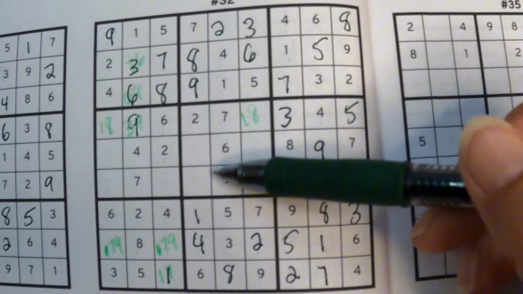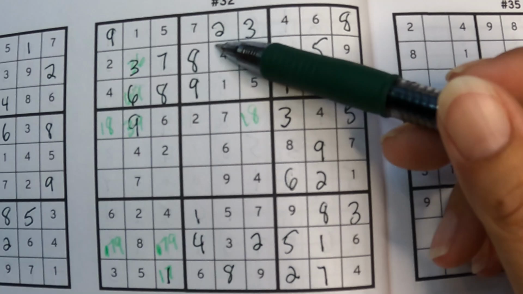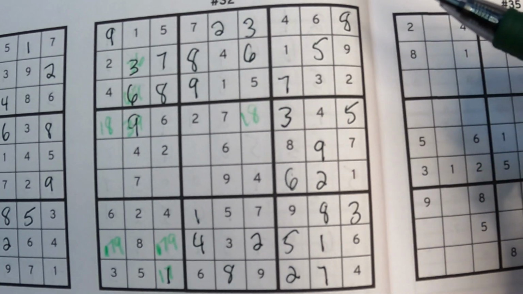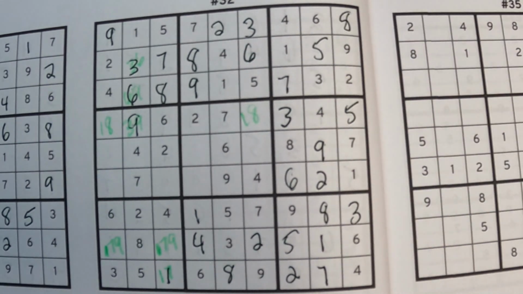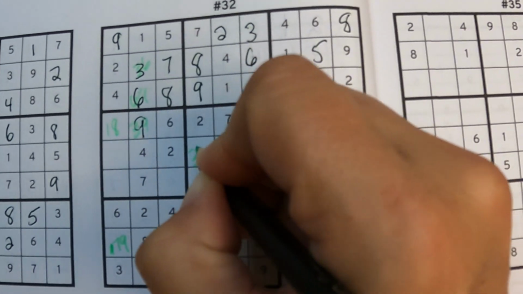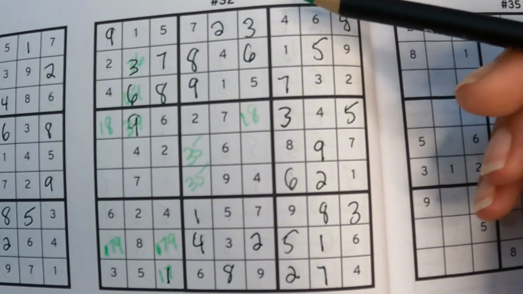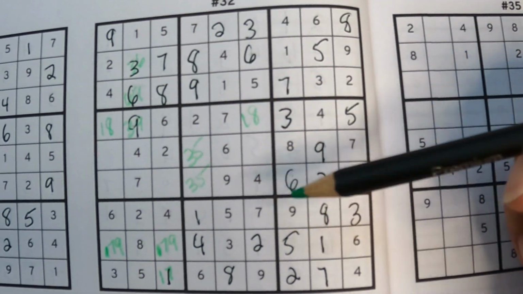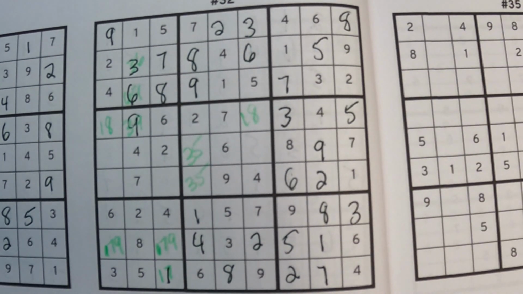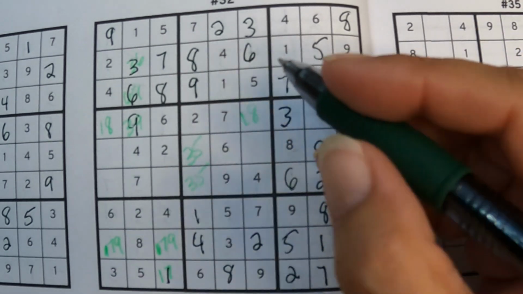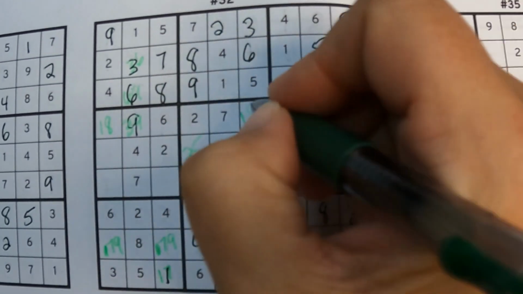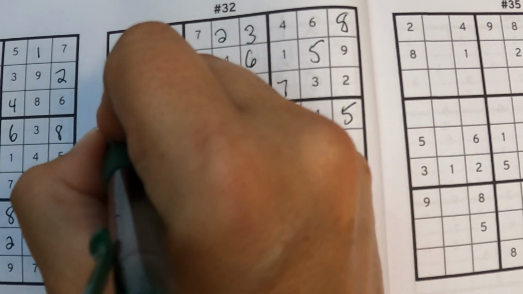For this column now, we're missing 3 and 5. I don't see any help. So 3, 5, 3, 5. For this column, we're missing 1 and 8. We've got an 8 here, so this is our 1. That 1 makes this our 8, 1.